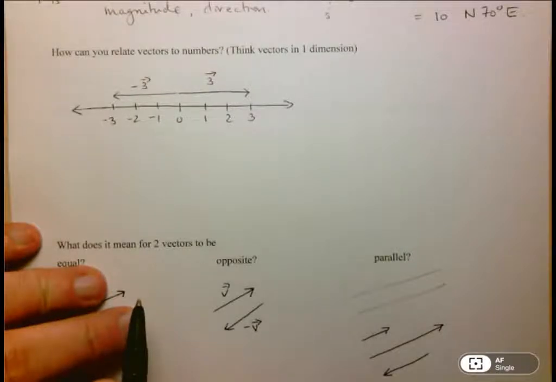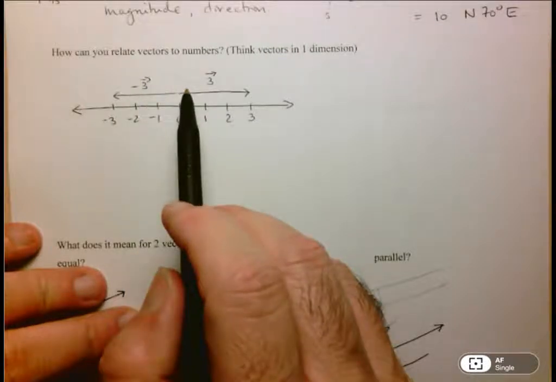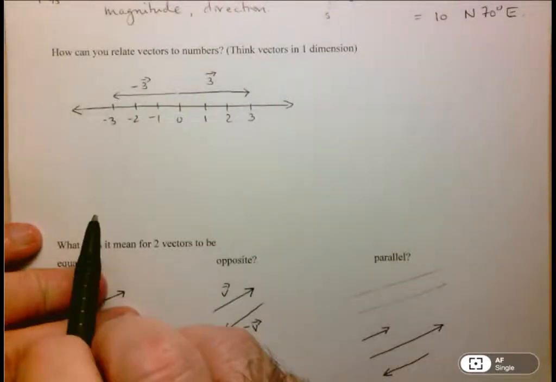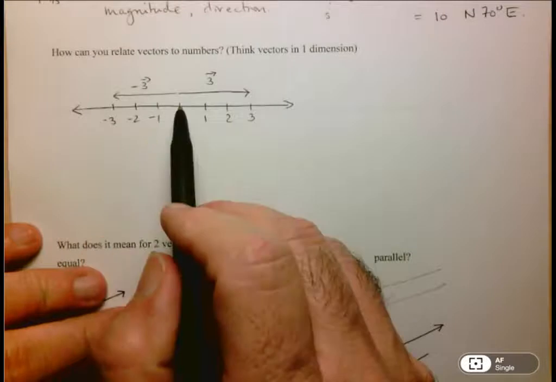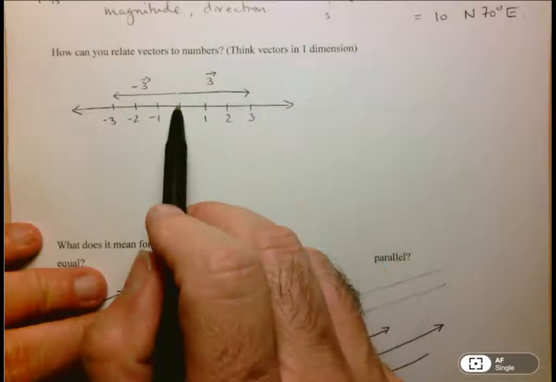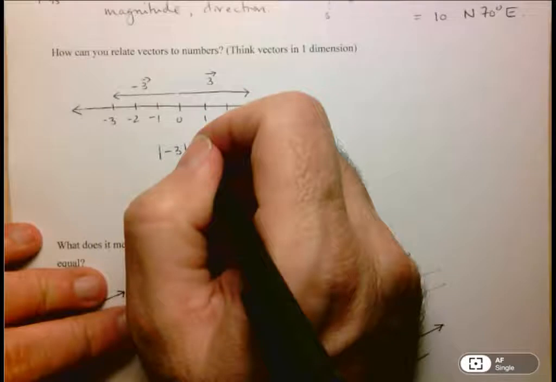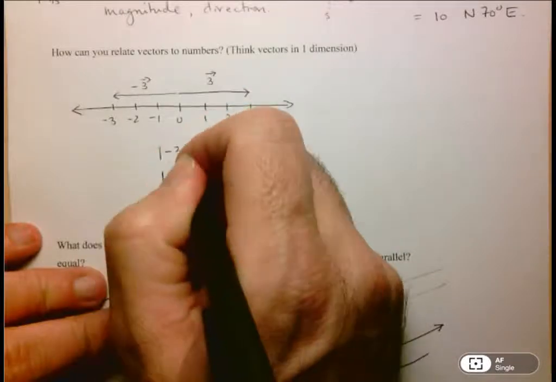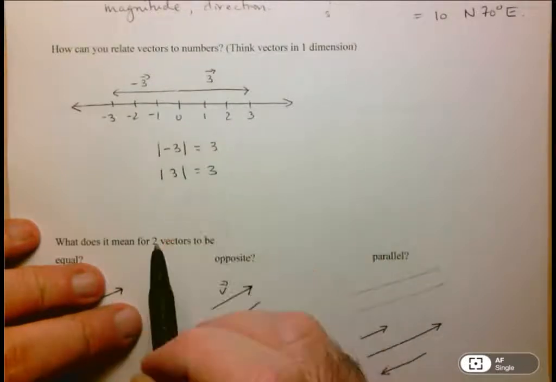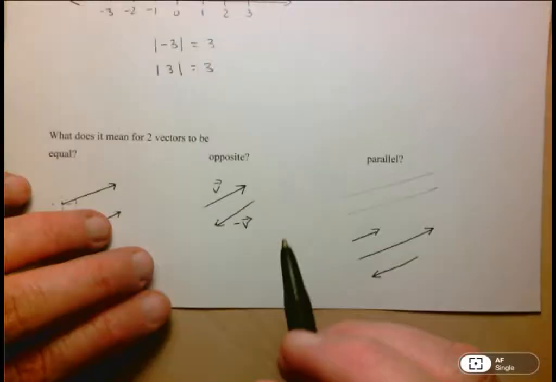Here I have two vectors that have the same magnitude. Their directions are opposite, but they have the same magnitude. Well, there's a symbol we can use that represents the distance from 0 to that number, whether going from 0 to 3 or 0 to negative 3, and of course that's absolute value. So the absolute value of negative 3 is 3. The absolute value of 3 is 3. This number is a positive number which represents the distance from the origin. So we're going to co-opt this notation to represent magnitude.